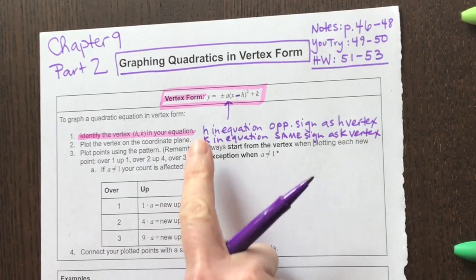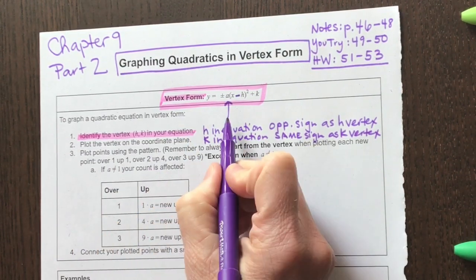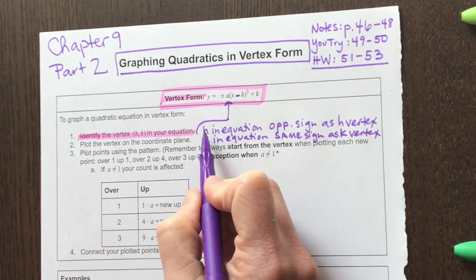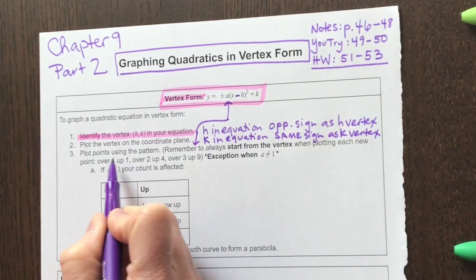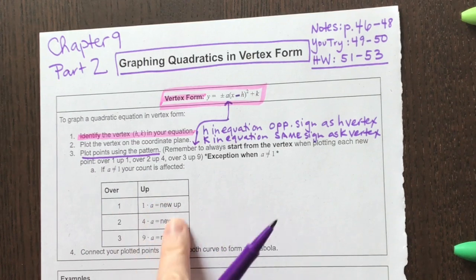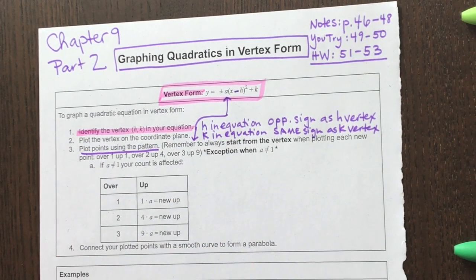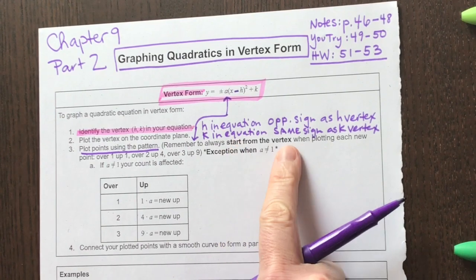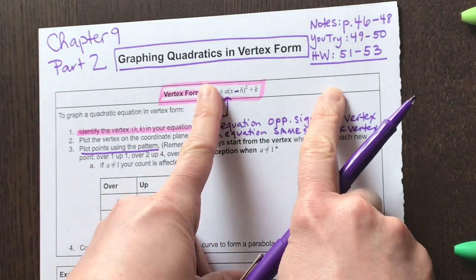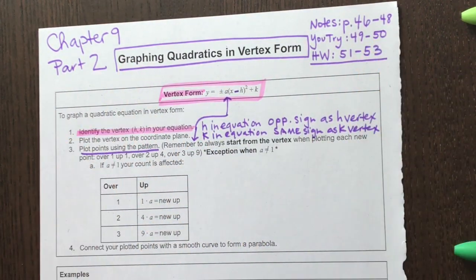And then, like I said, the A in the front is really important, and that is addressed down here. You will plot your additional points using the A and the pattern that we talked about in our investigation video. And remember, from the vertex, when you go out 1, you go up 1, and then out 2, you go up 4, and then out 3, you go up 9, because we're talking about squares in this unit, so that should make sense that your up goes the square of that value. But your A value will change how much you go up.